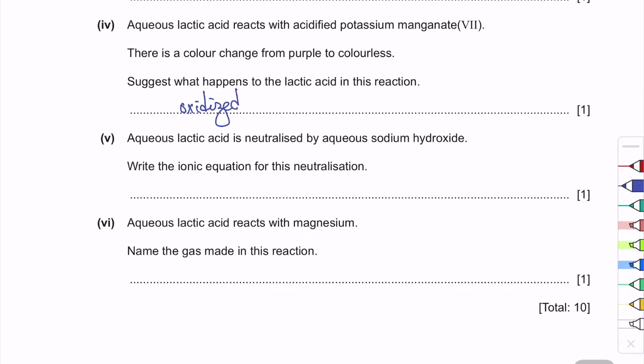Aqueous lactic acid is neutralized by sodium hydroxide. Write the ionic equation for neutralization. Now here's the thing. Whenever they ask you for the ionic equation for neutralization, it has nothing to do with whatever is reacting, because neutralization is an acid, which gives us protons, reacting with alkali, which gives us hydroxide, making water. That is what neutralization is. It doesn't matter what the acid or the base is. In this case, it is sodium hydroxide and lactic acid. It could be anything else, but as long as this is happening, it's neutralization.